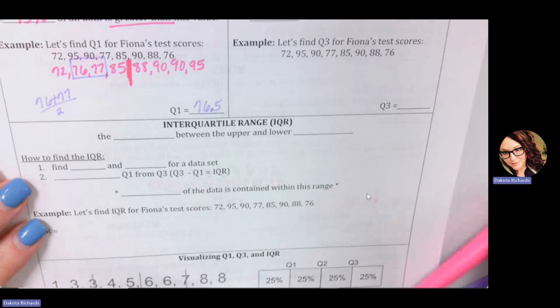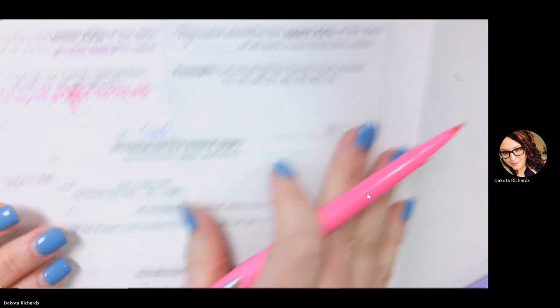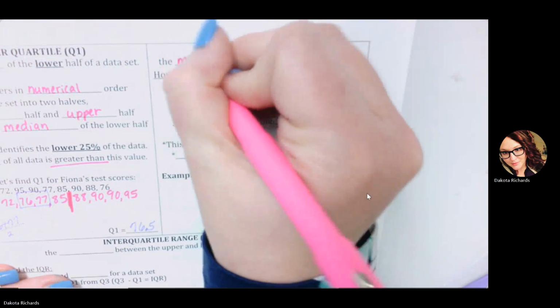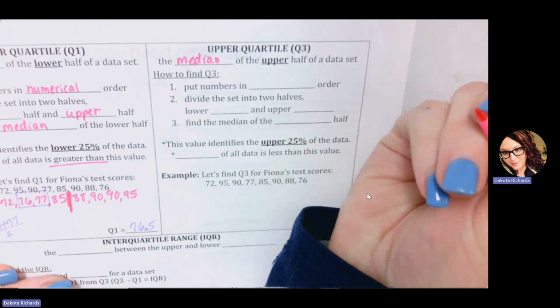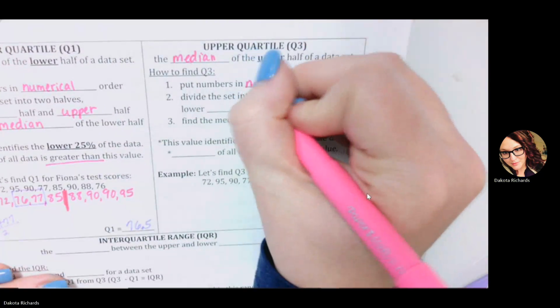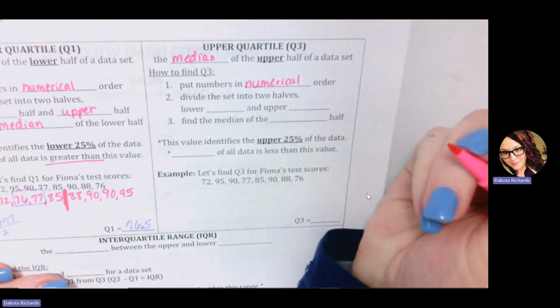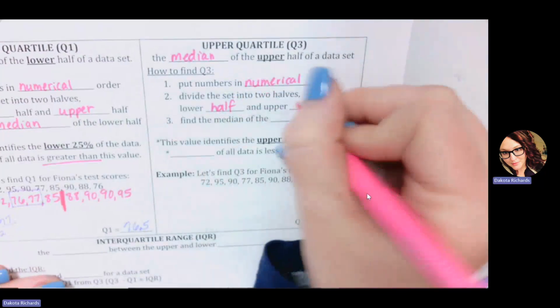All right, the upper quartile is the median or the middle of the upper half of the data set. You put the numbers in numerical order, divide the set into 2 halves, the lower half and the upper half.